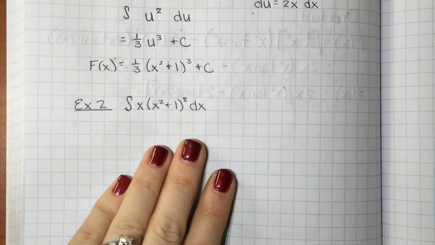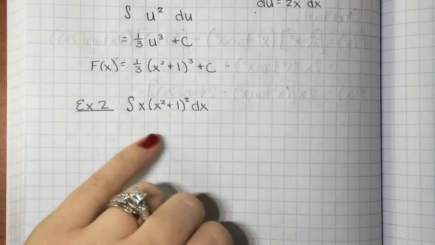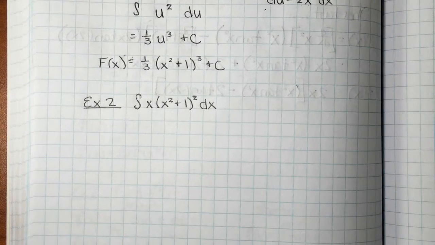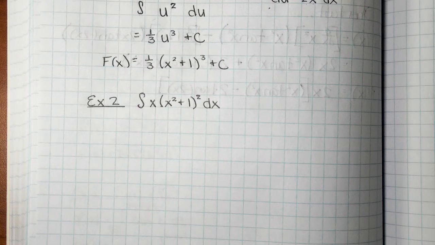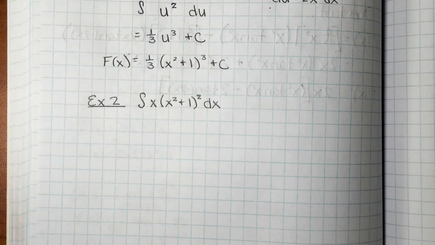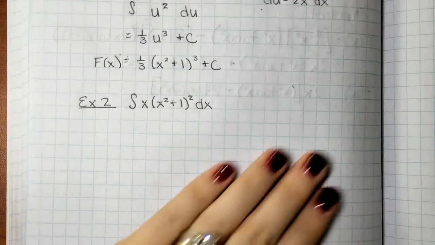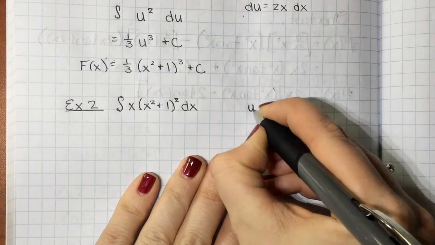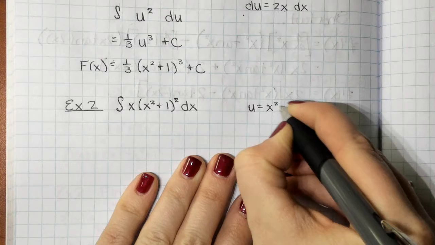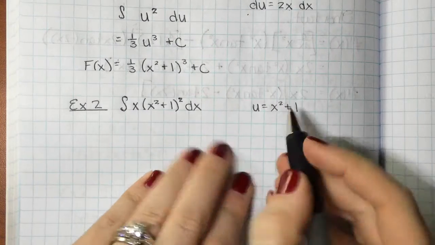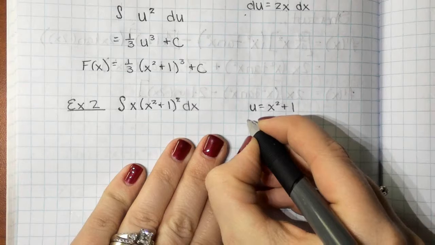Okay, sorry. So we will be integrating x times (x squared plus 1) to the second power dx. Looks super similar to before, correct? Okay. So what's our inside function? Okay, so we probably want to let u be x squared plus 1, and since I'm already over here, let's take a derivative. So derivative of u will just be du.